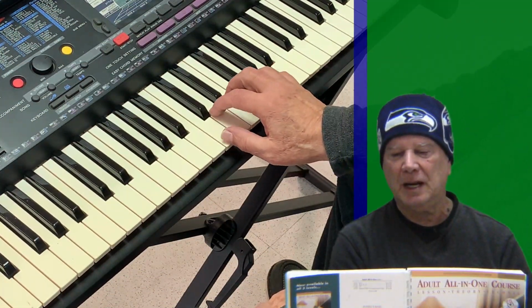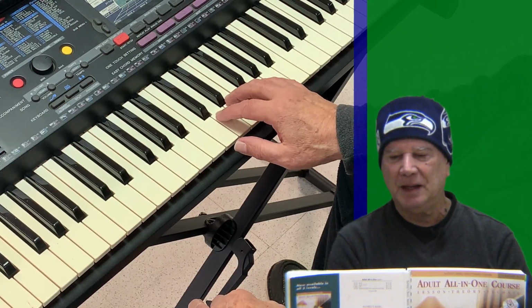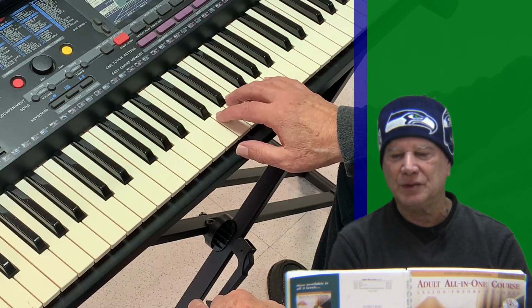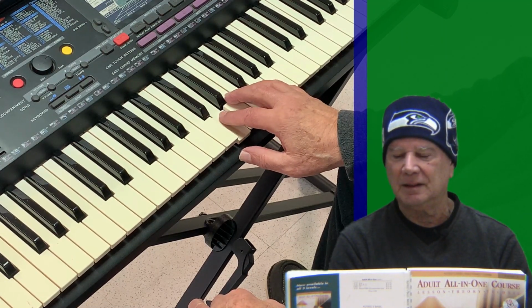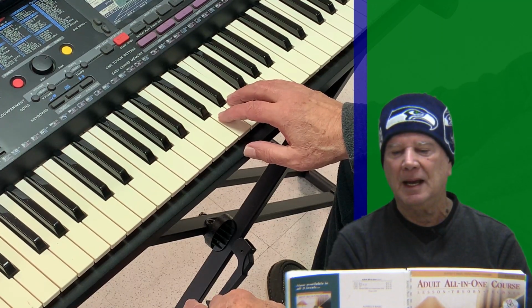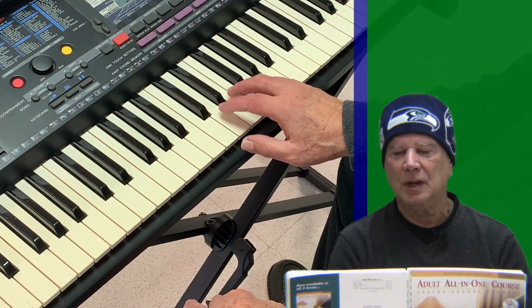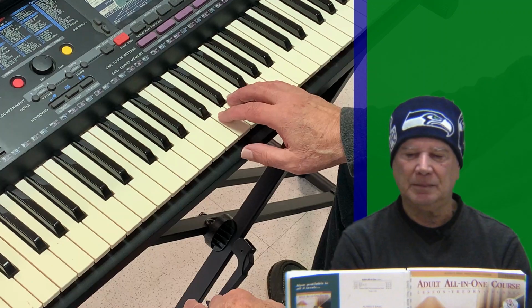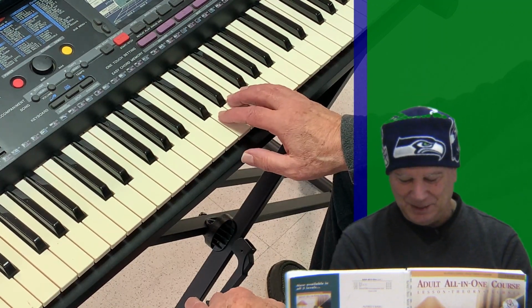So let's try playing it. Now you have to think about the counting and the notes. So you're going here, you're going here, you're going here, and then you're going back down here. Okay, so 1 and 2 and 3, no, 1 and 2 and 3, okay, wait, I'm counting but I'm playing the wrong note.